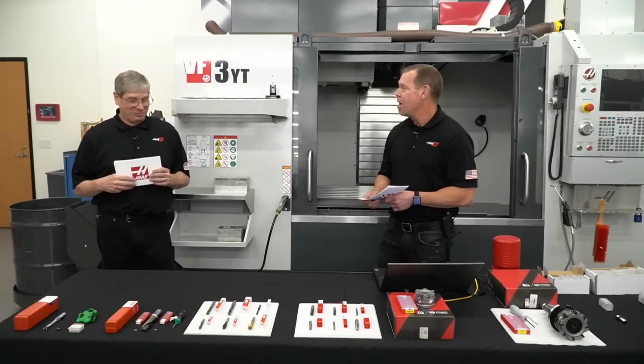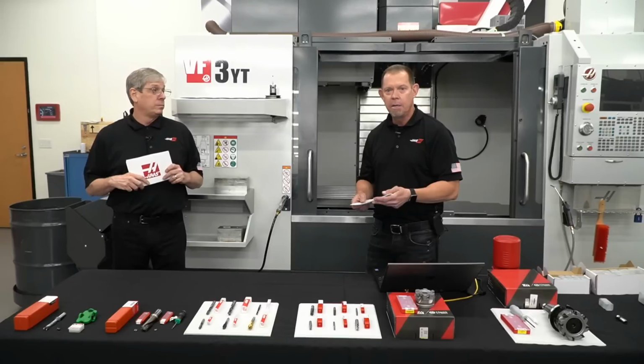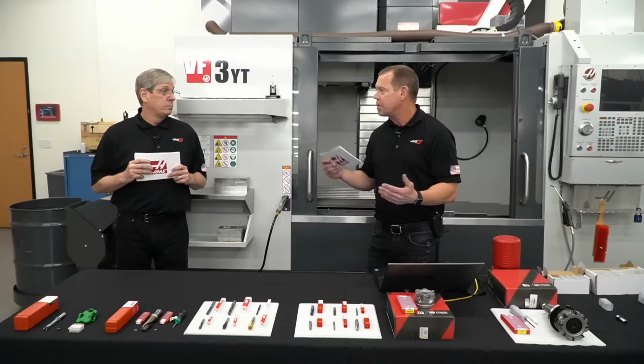Okay. So 2 ways you can get Haas tools. One, if you're buying a machine, you can add all the tool holders, cutting tools, pull studs, everything you need to the machine order, and package that entire thing and finance it all together. So you get a new machine, you're gonna need new tools. It's a great way to finance everything.